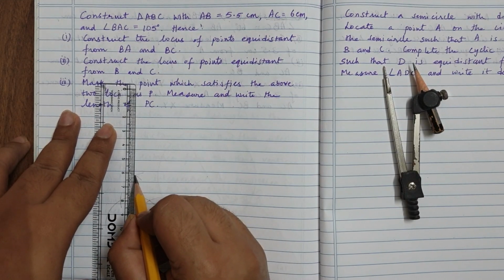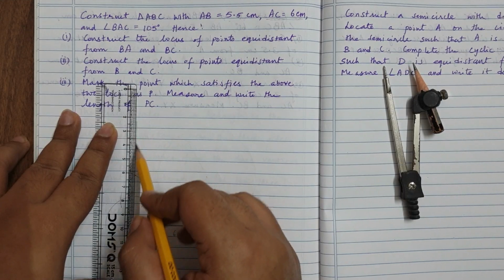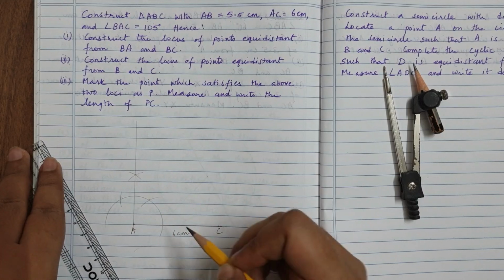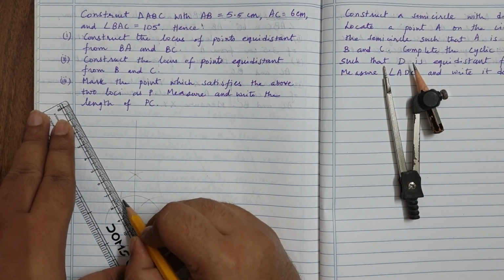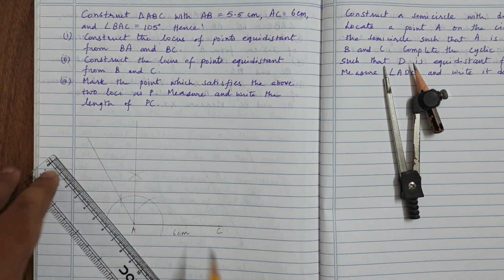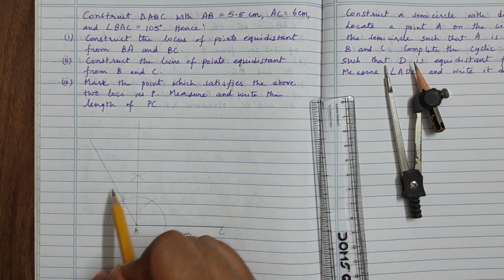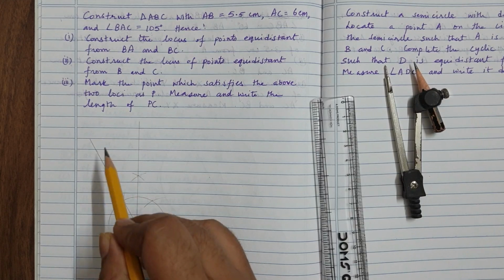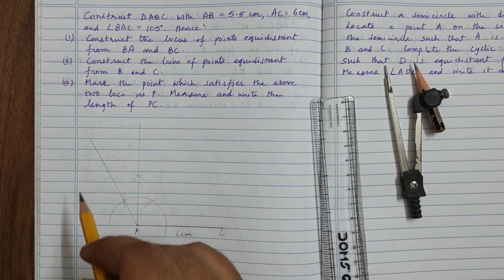I'll draw it lightly because those are not the angles which I actually want, but it will help me get 105 degree. So this is 90 degree, as you know, and if I join this, I get 120 degree. If I bisect 90 and 120, the difference is 30 degree. If I bisect 30 degree, I get 15 degree. So 90 plus 15 will give me 105.